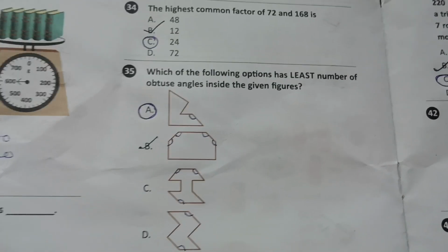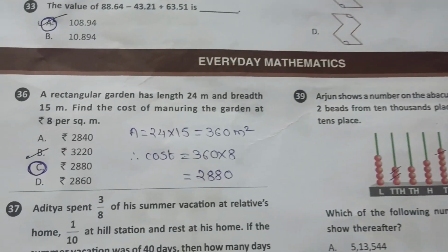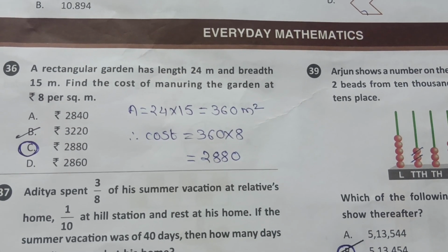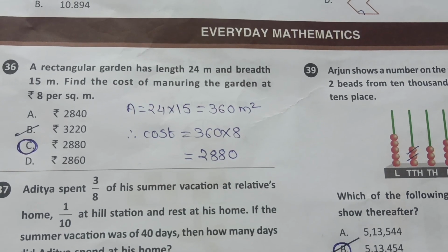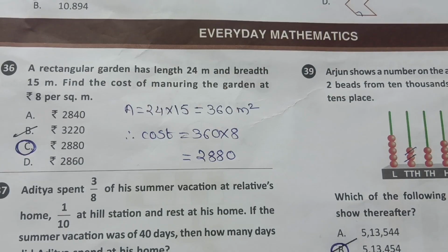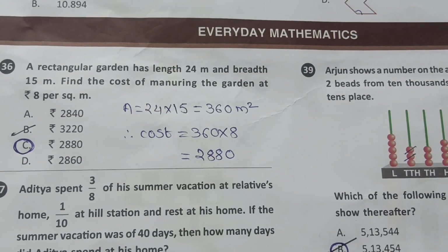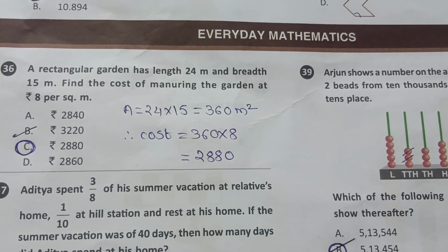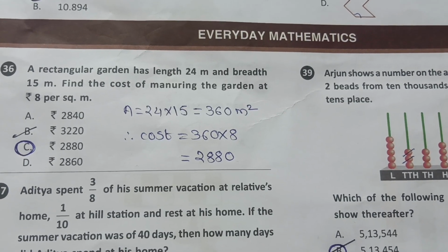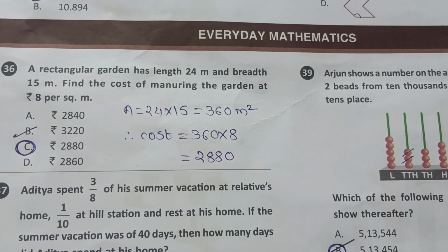So option A. Now let's start everyday mathematics. A rectangular garden has a length 24 meter and breadth 15 meter. Find the cost of manuring the garden at a rate of 8 rupees per square meter. For this, first we have to find the area of garden by formula length into breadth. It will give 160 meters square. Now multiply 160 by the rate 8. We get the total cost 2880 rupees.